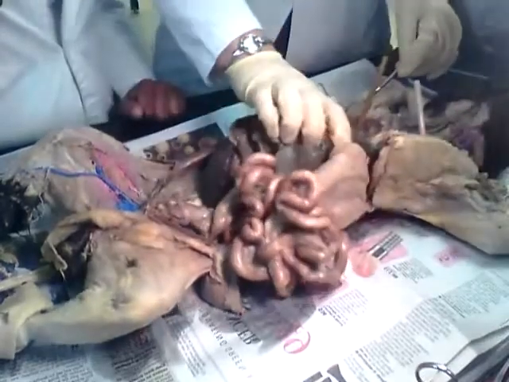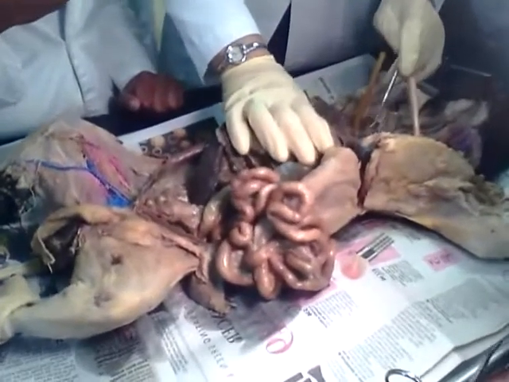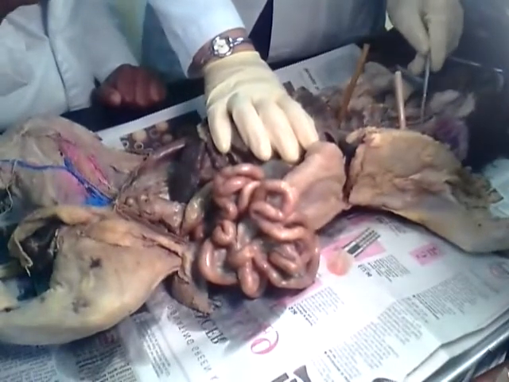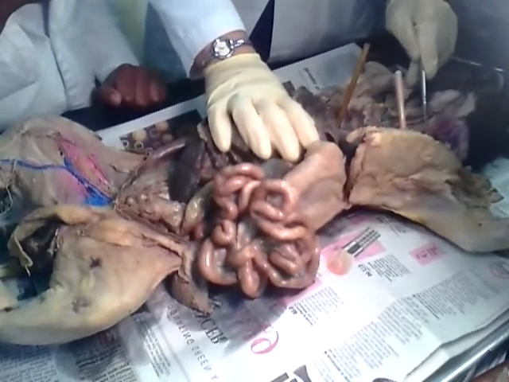Excellent. Now, this is the heart, and then this is the liver. The lungs. And then we said this is the windpipe that is called the trachea. Trachea, right? Very good.